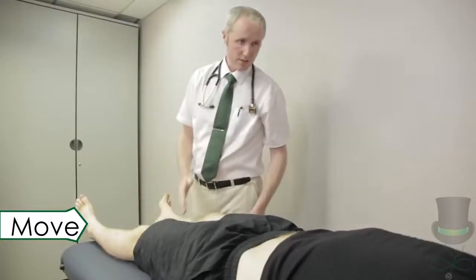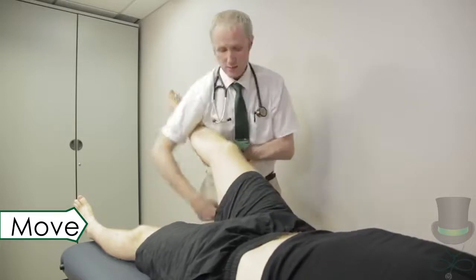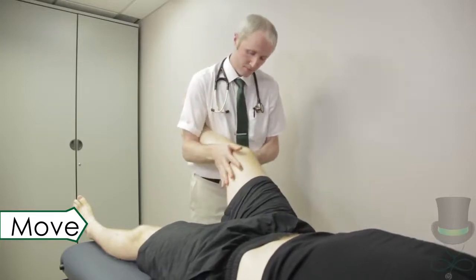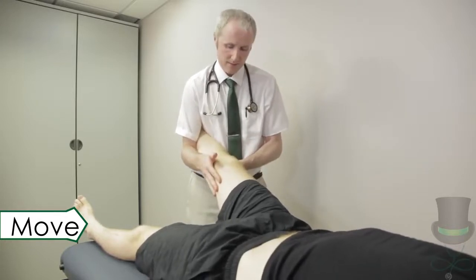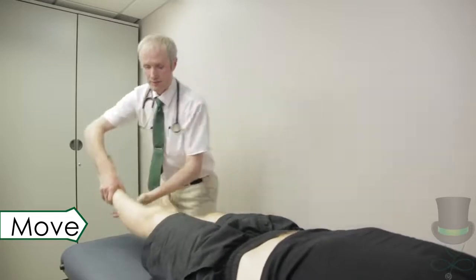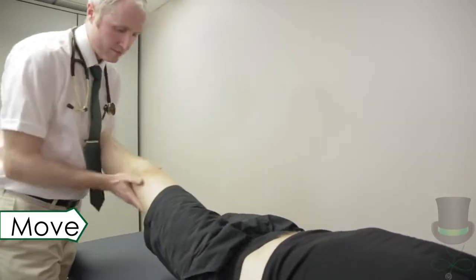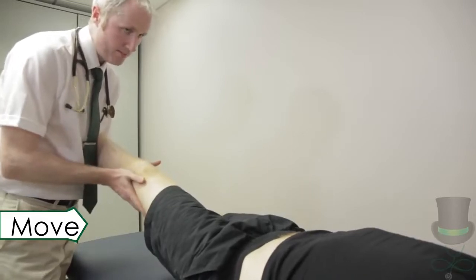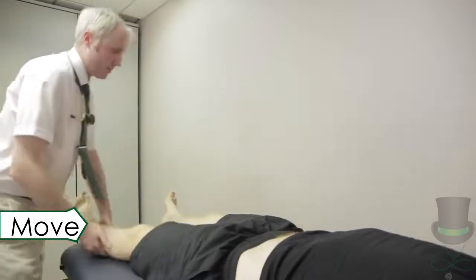So next I'm going to check for the collateral ligaments. Lift one of the patient's legs and hold the ankle between your elbow and side. Put a hand on either side of the patient's knee, keeping the knee straight. Apply lateral pressure to the knee to test the lateral collateral ligament. And apply medial pressure to the knee to test the medial collateral ligament.